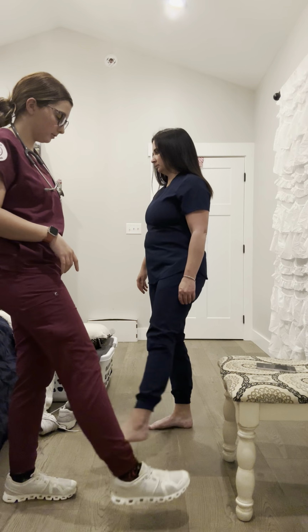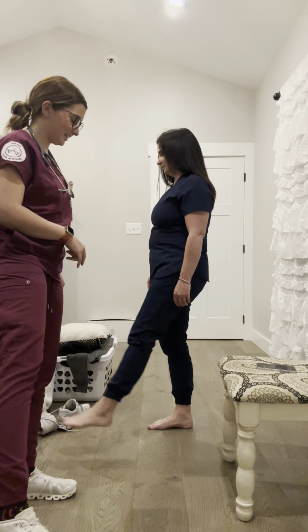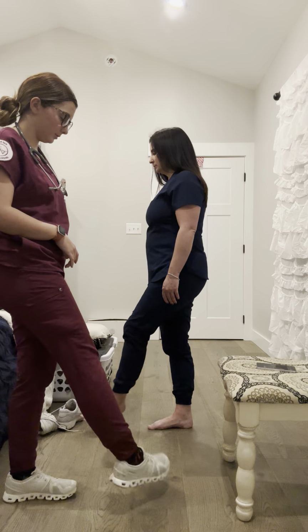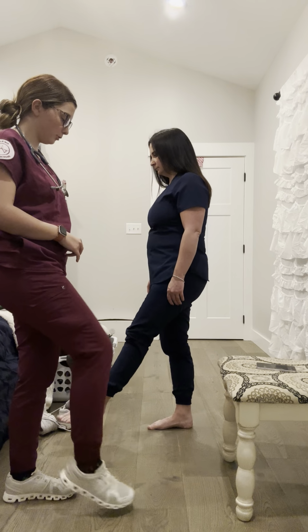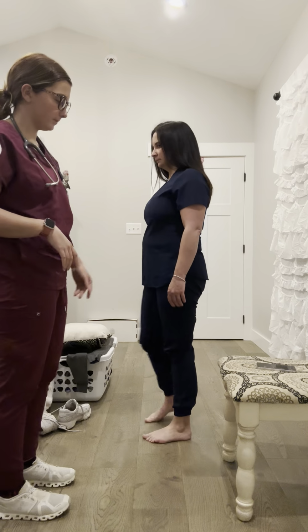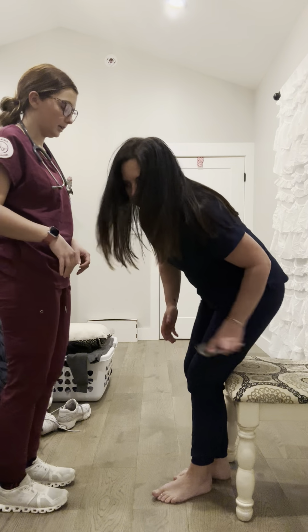Okay, same thing with this leg. So we're going to go out, or that's fine. And then to the side and go back, and then across the middle. And then we're going to roll the ankle. Okay, and then pull the knee up as you can. Okay, same thing on the other side. Okay, you can go ahead and sit back down for me.